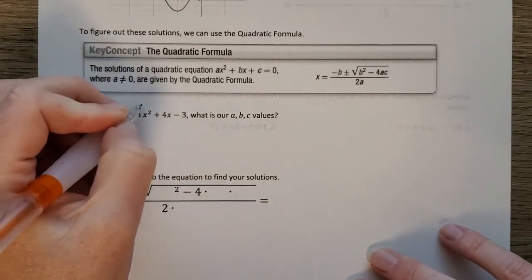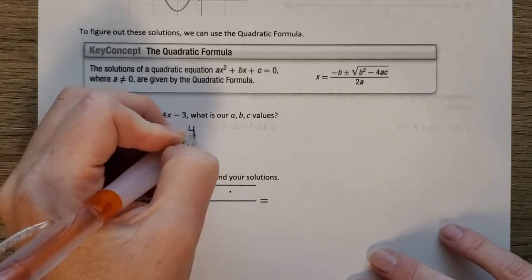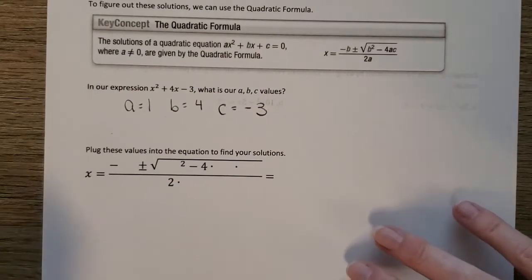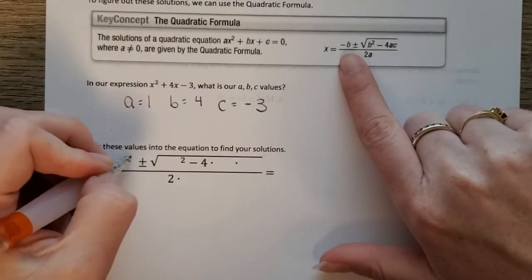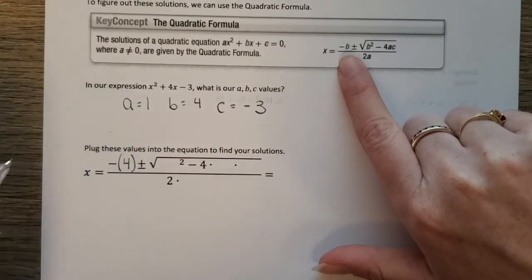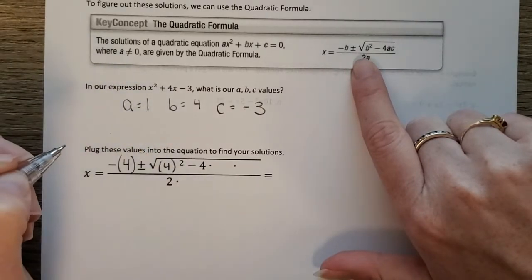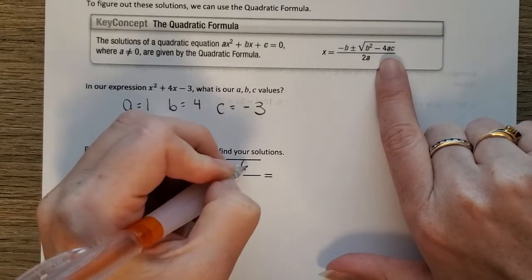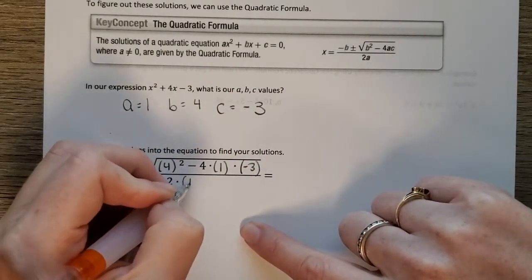So in the expression, what is A, B, and C? So A is the number in front of the x squared, which is 1. B is the number in front of the x, which is 4. And C is the last term, which is -3. So now we're going to plug it in. So remember, it's -b. So 4 goes here. I like to put parentheses anywhere I substitute. And then here is b again, squared, minus 4 times a, which is 1, times c, which is -3, over 2 times a, which is 1.